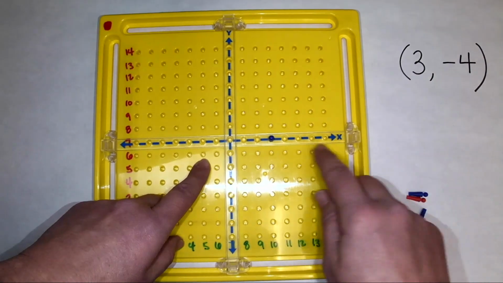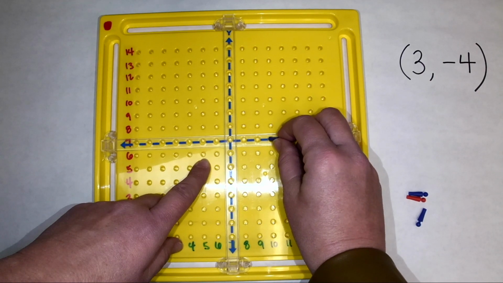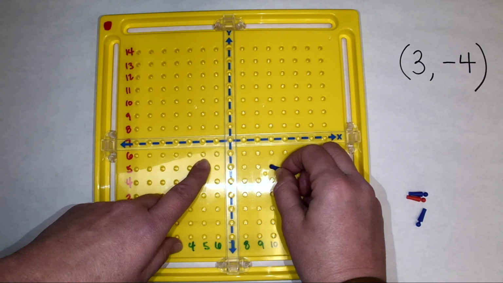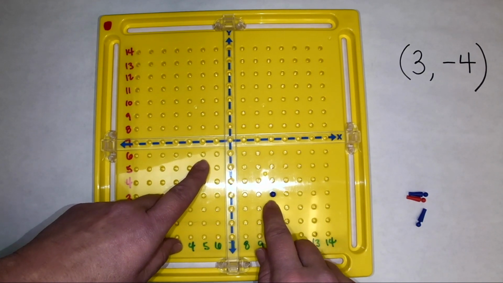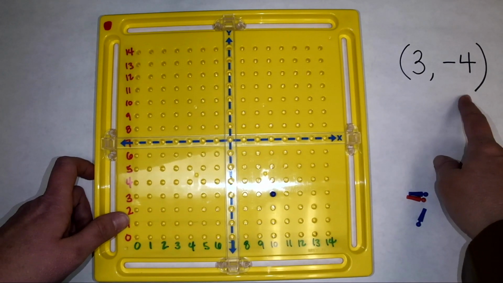Maybe I could even put that in there for just a moment, which is -4. That means that's how I'm going to move vertically, and I'm going to move this way because it's a negative number. -1, -2, -3, -4. I can go ahead and put in my peg right there to show that I just showed (3, -4).